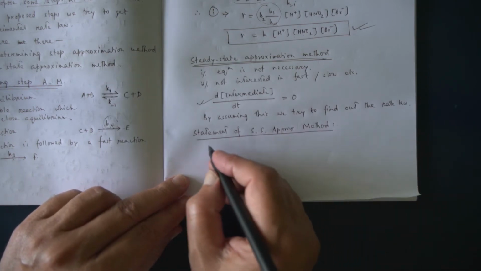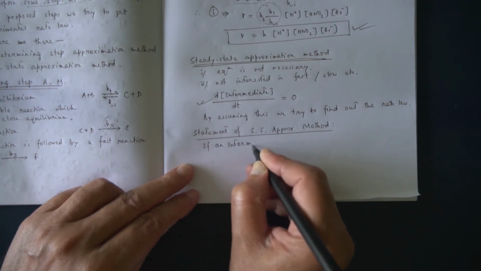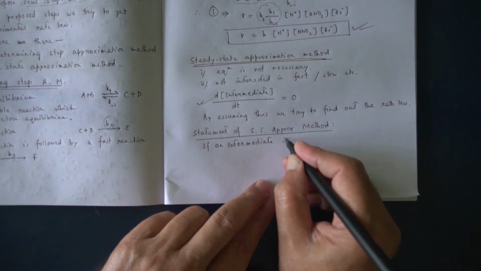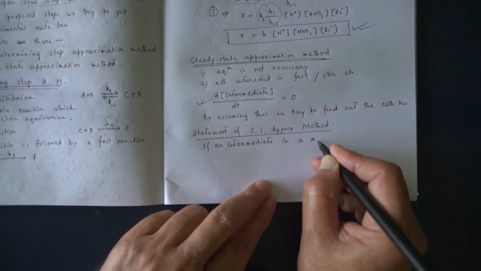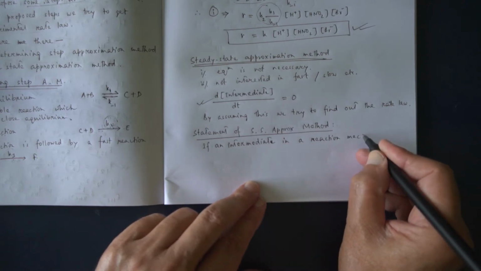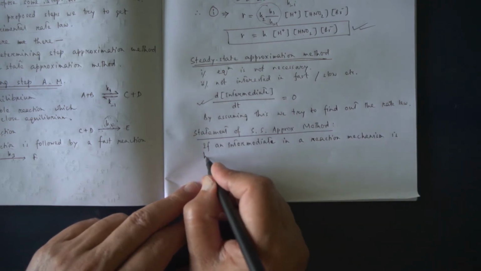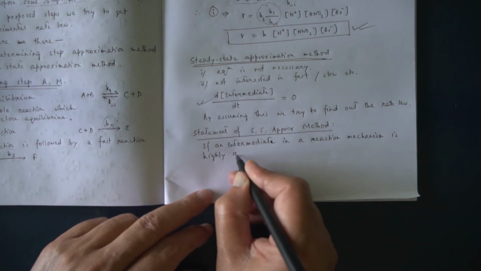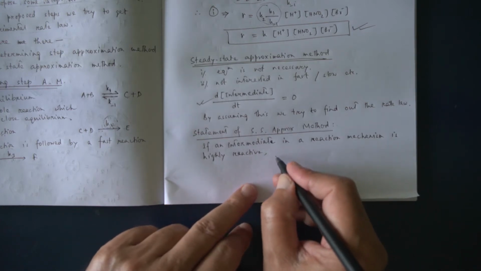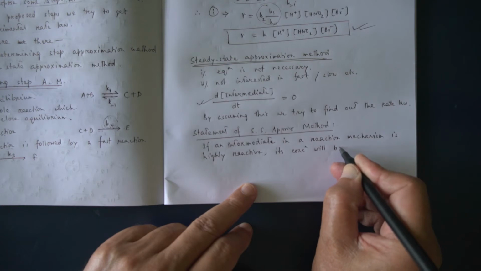If an intermediate in a reaction mechanism is highly reactive, its concentration will be small.